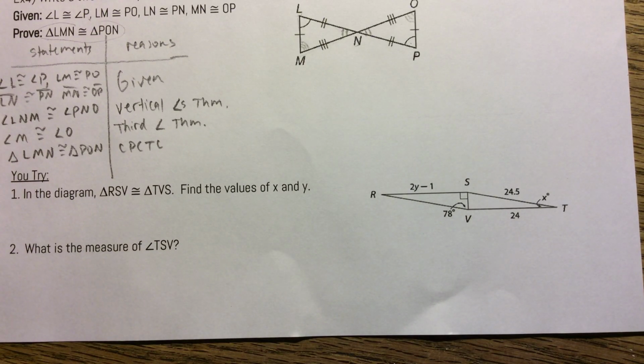And for your joke, why do seagulls fly over the sea? Because if they flew over the bay, then they'd be bagels.